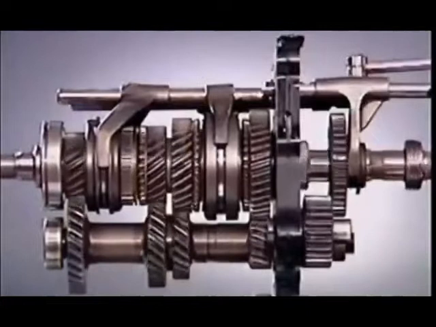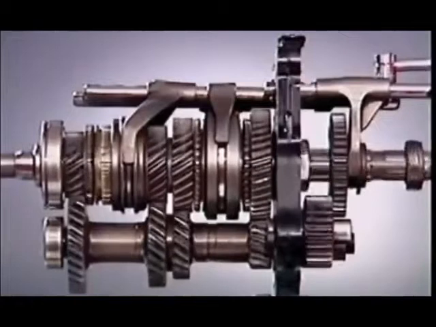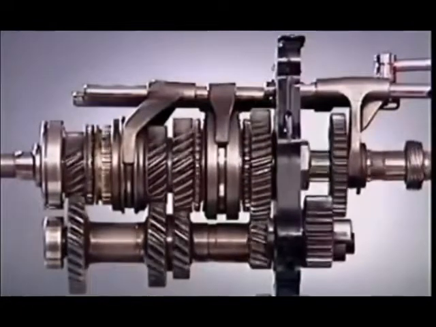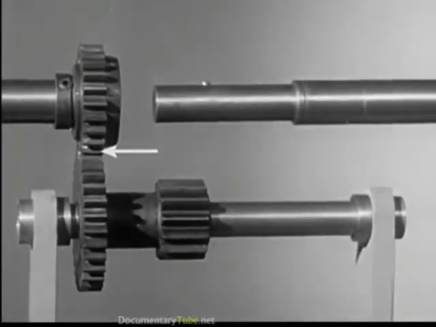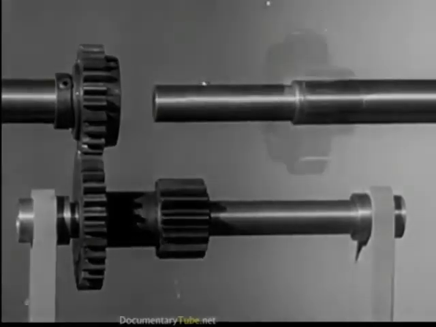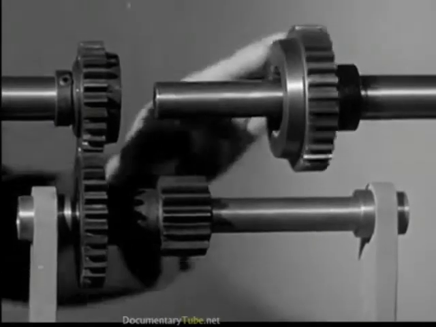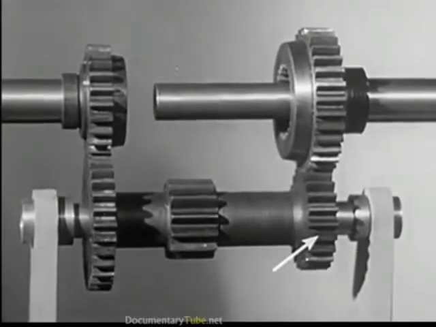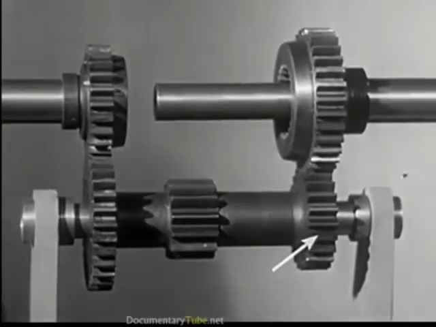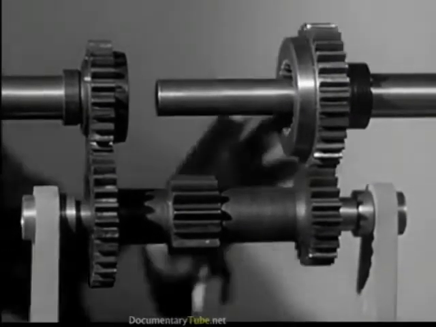When changing gear, their speeds must be synchronized so that the engagement sleeve can move smoothly into engagement. Shaft to the counter shaft and are always connected or in mesh. This gear on the drive shaft going to the wheels is free to turn around the shaft. We'll put it in mesh with another gear on the counter shaft. These gears are always in mesh and keep turning while the engine is running.